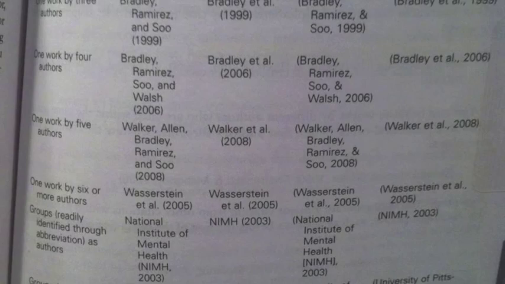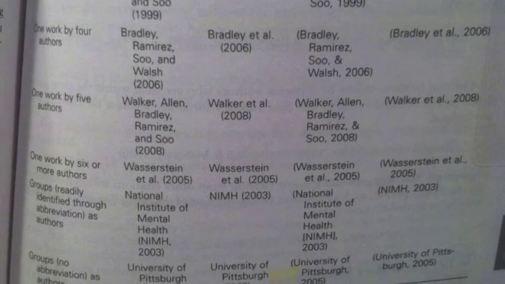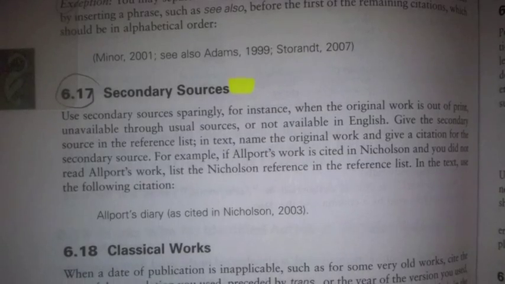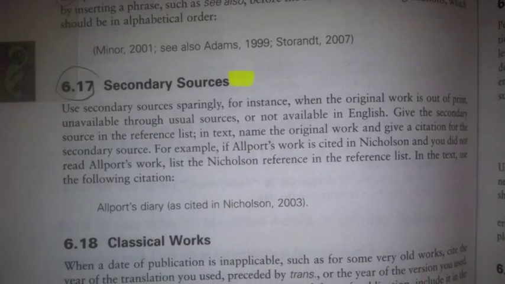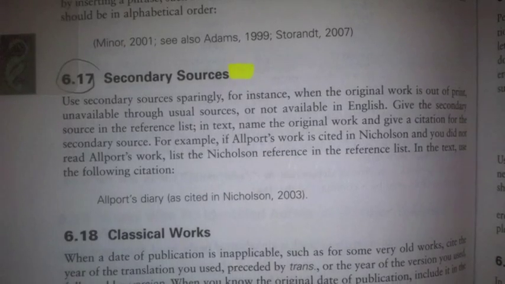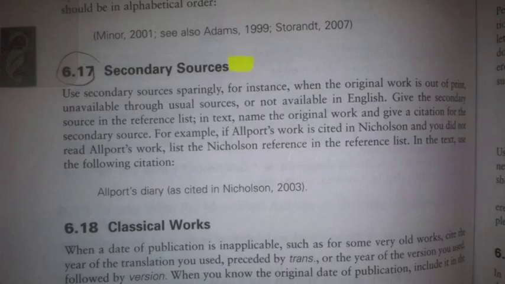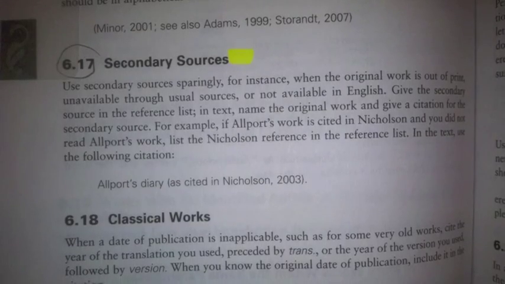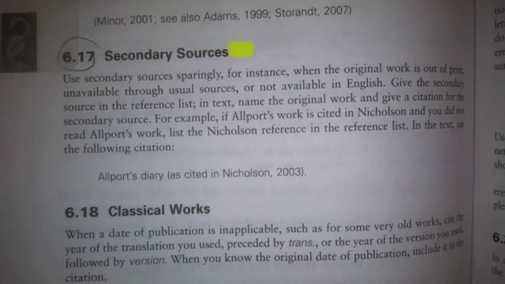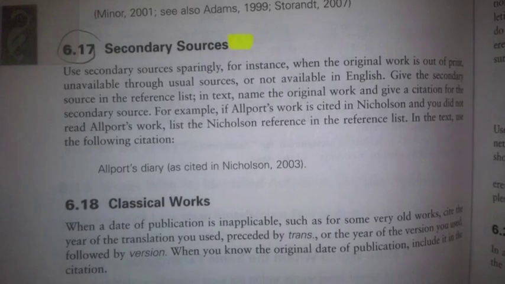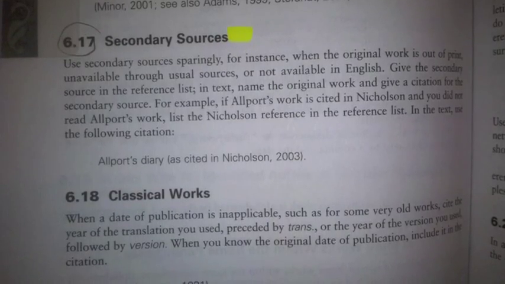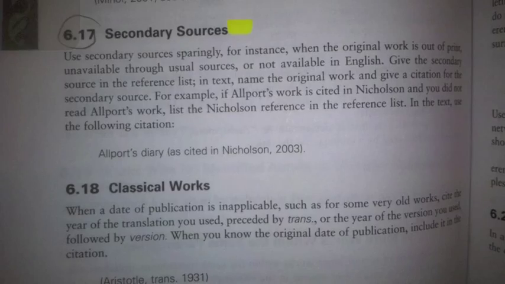Now, let's say you're reading a journal article, and in this article they're talking about somebody else's study. The first part of the article usually is the review of the literature, so it's talking about somebody else's study. And I really want to talk about that study these people are describing, but I haven't read that study.